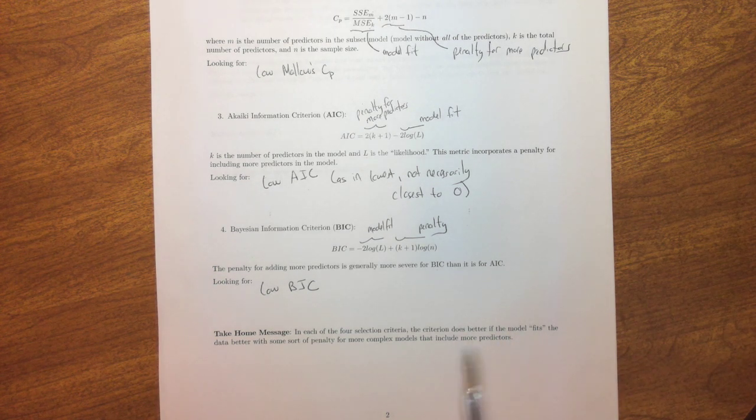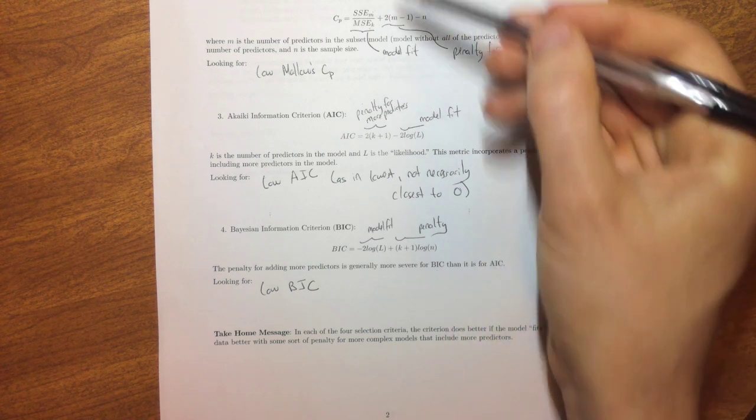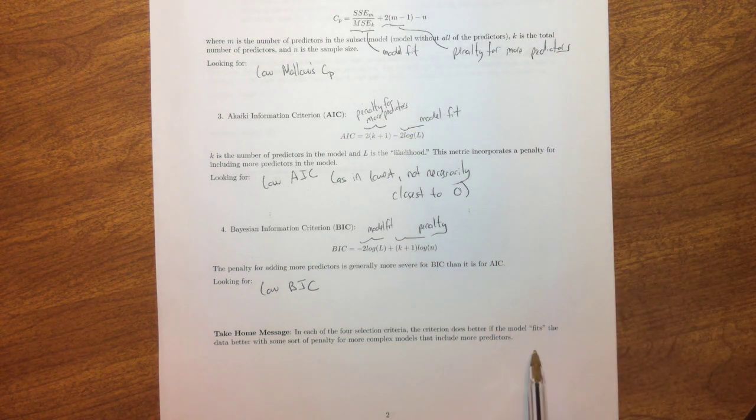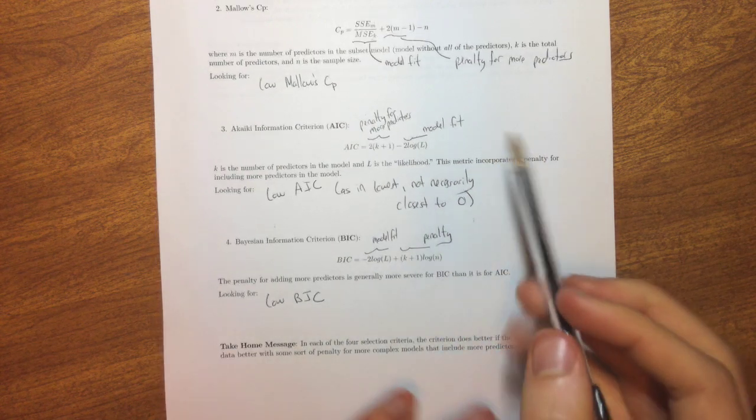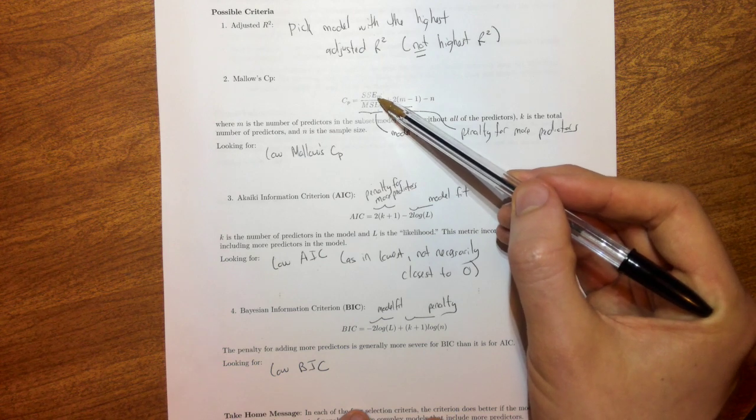So the take-home message is just that the criterion, any of the 4 that we talked about, is going to do better if the model fits the data better. So it has to do in some way with, at least in Mallows CP, that's something we directly talked about, the sum of squared error.